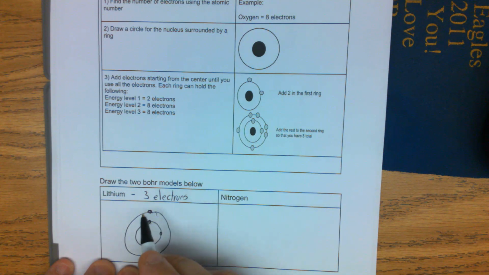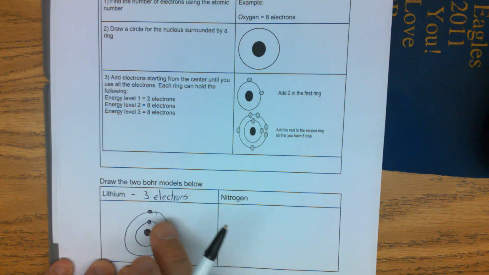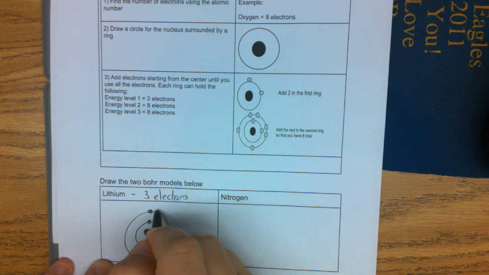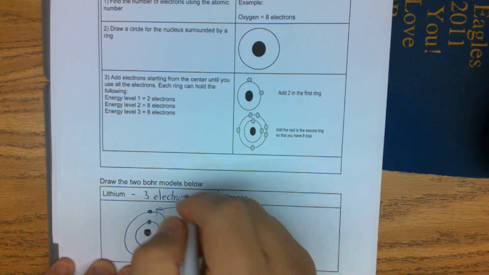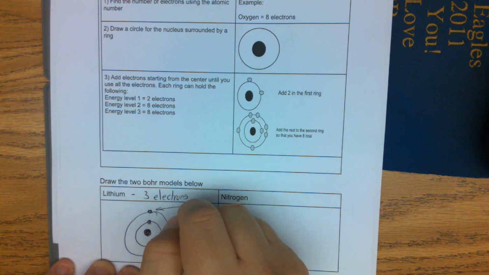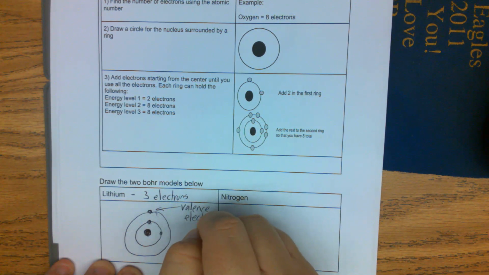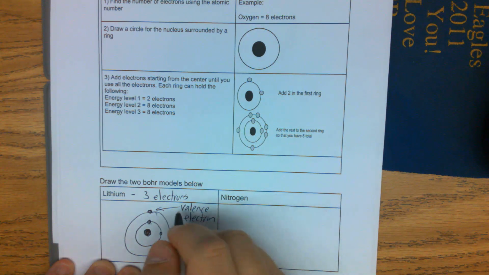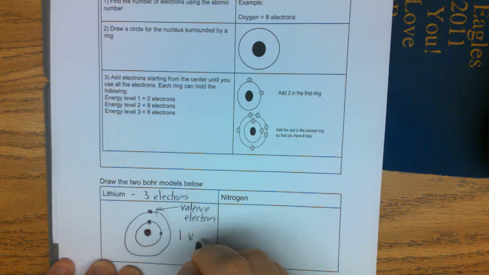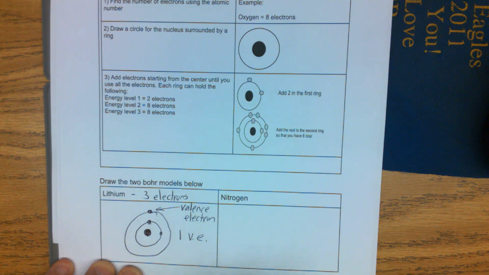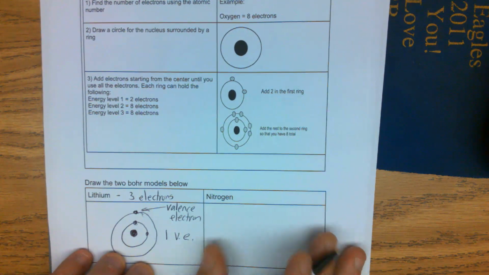When we talk about the elements, the reason that we draw the Bohr model is that the last energy level is really important. We call the electrons out here the valence electrons. So this is our valence electron, which means we have 1 valence electron. I'll abbreviate it as VE.